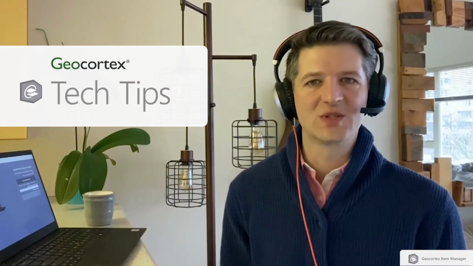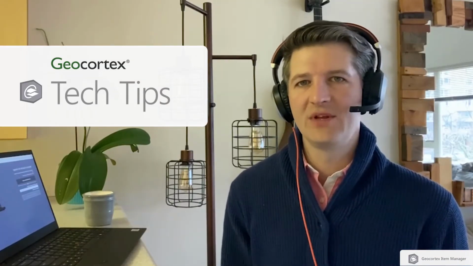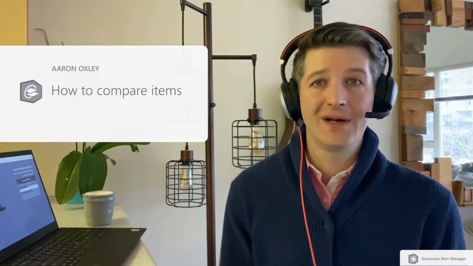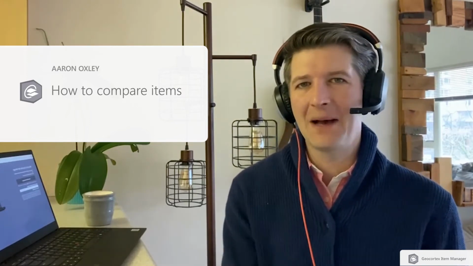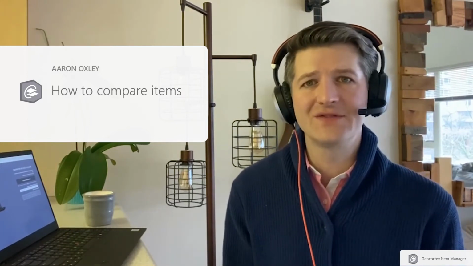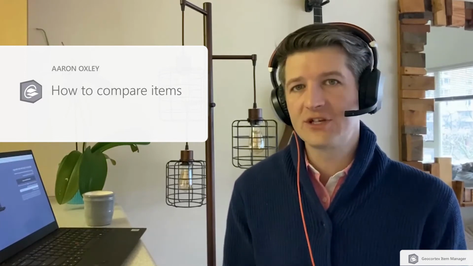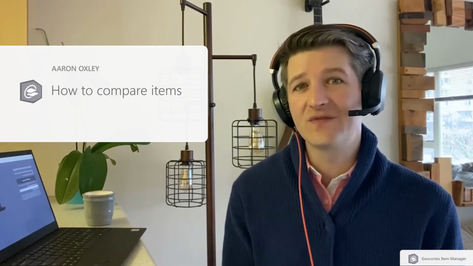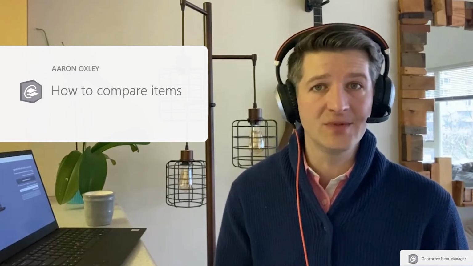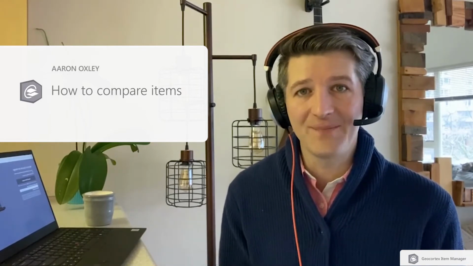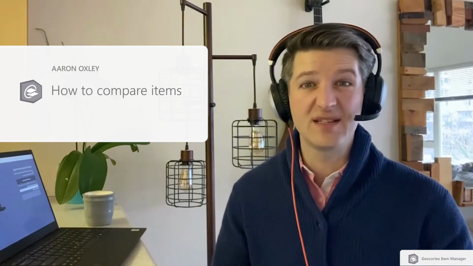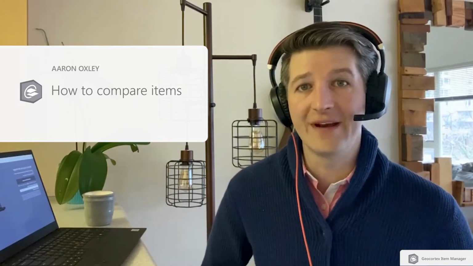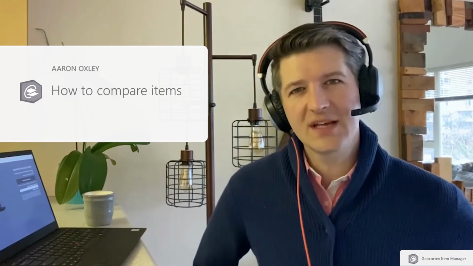I'm a technical sales specialist, and in this tech tip, we'll be looking at how to compare items in Geocortex Item Manager. Item Manager is a tool that helps you manage items, specifically web maps, apps, things like that. Anything that lives in your ArcGIS Online or ArcGIS Enterprise. One of the neatest features is the ability to compare two items. One of the best use cases for that is looking at the differences between a development, test, maybe staging, and then production versions of an app that I'm working on. So let's take a look at that together.